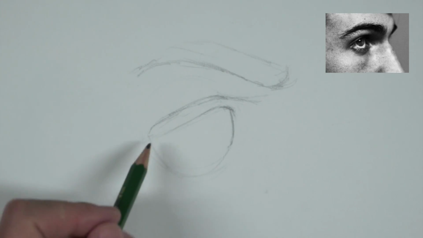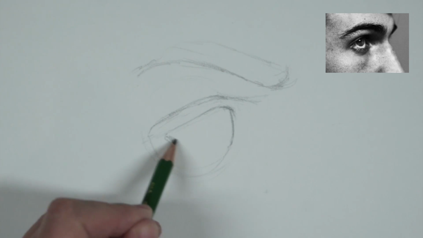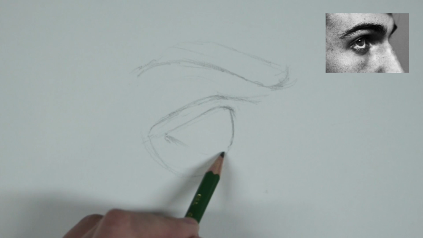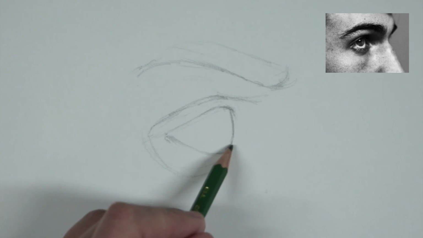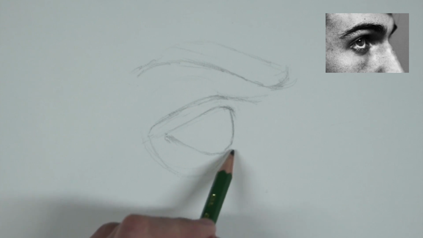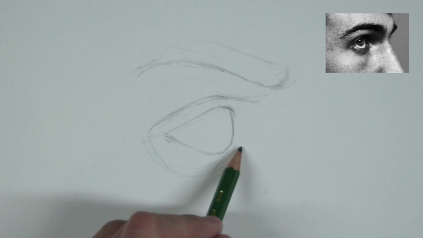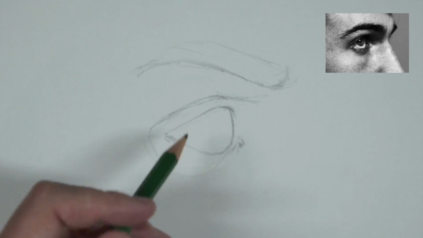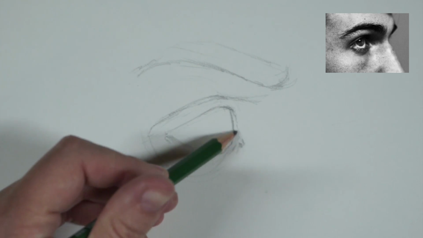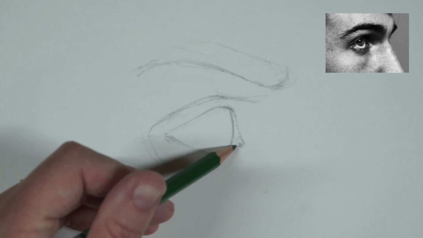All right, so as I look at the lower eyelid, I see this kind of swooping curve here, and I see how it wraps around the eyeball itself here. And we see kind of the indication of the tear duct. So that's what tells us that the eye is tilted just slightly towards us, is we're seeing a little more of the eyelids over here kind of coming together into the tear duct.